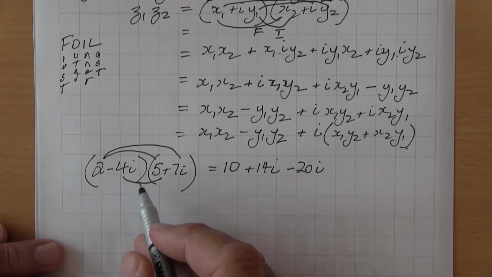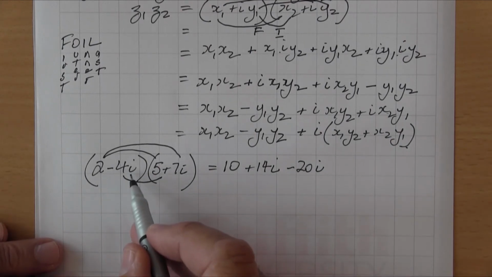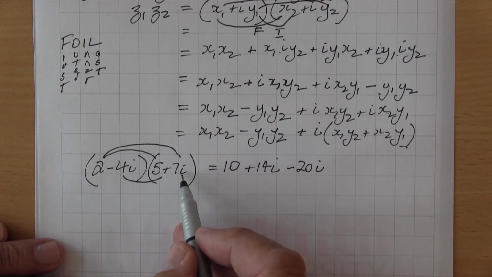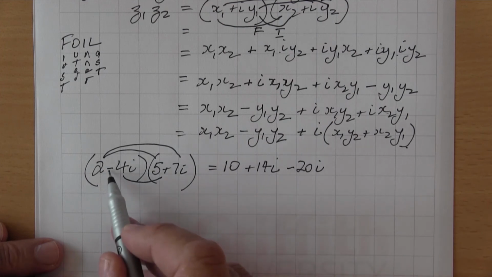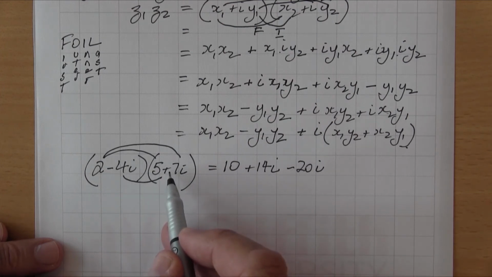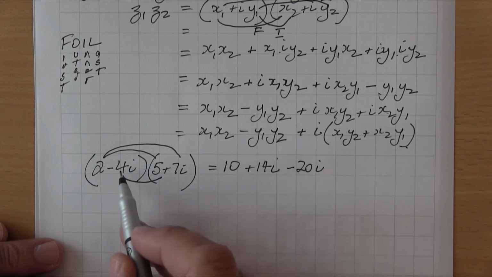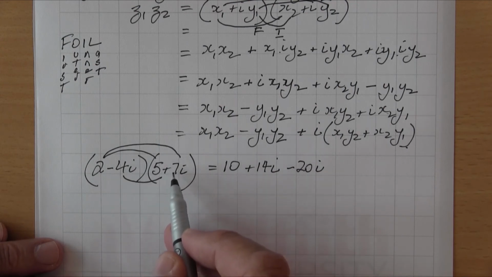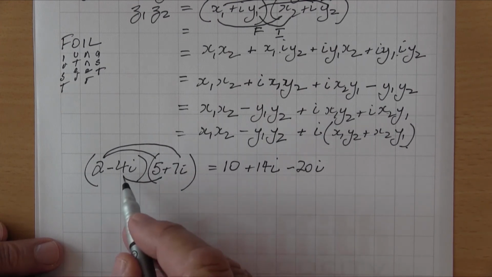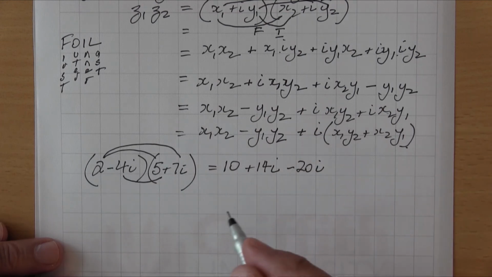And then the last is negative 4i times positive 7i. Now, a negative times a positive will be a negative. 4 times 7 is 28. So we've got negative 28, and then you've got the i times the i, and i times i is negative 1.